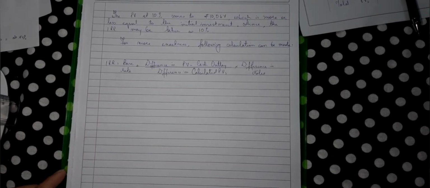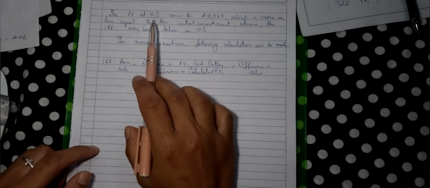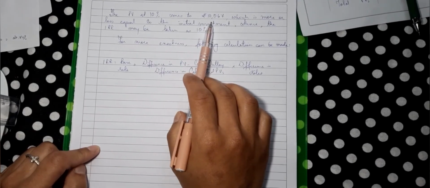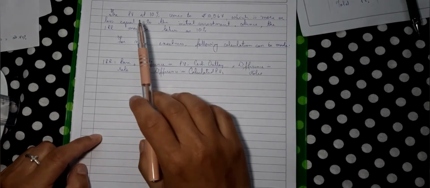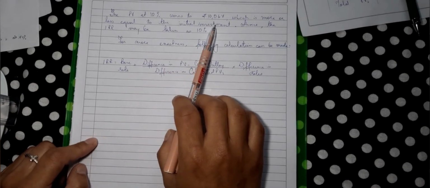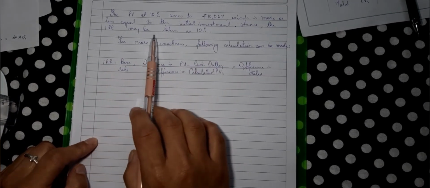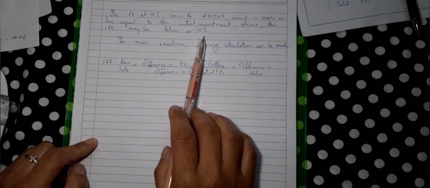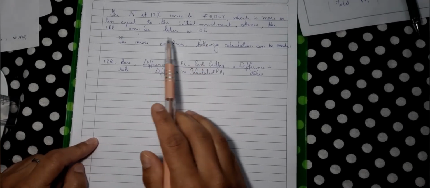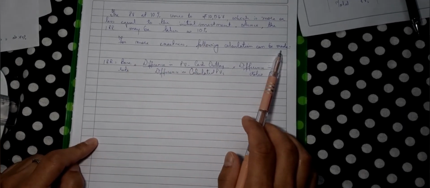Okay, so based on that also, you can just write a small conclusion for this. So we can just write a small conclusion. The present value at the rate of 10% comes to rupees 10,067, which is more or less equal to the initial investment. Hence, the IRR may be taken as 10%. However, if you want it to be more accurate, so for more exactness, the following calculations can be made.